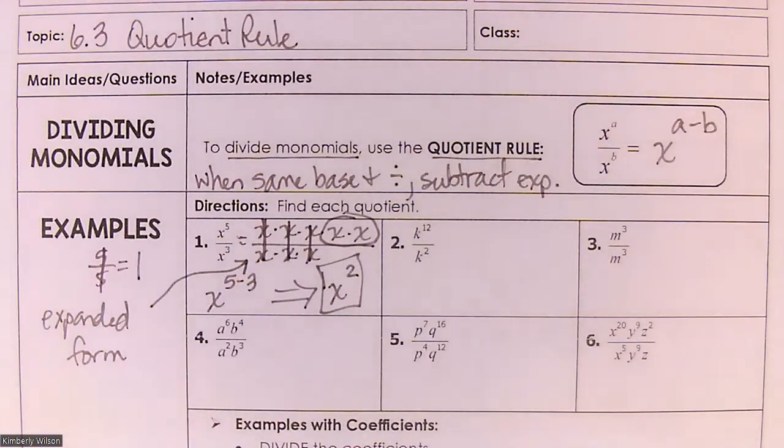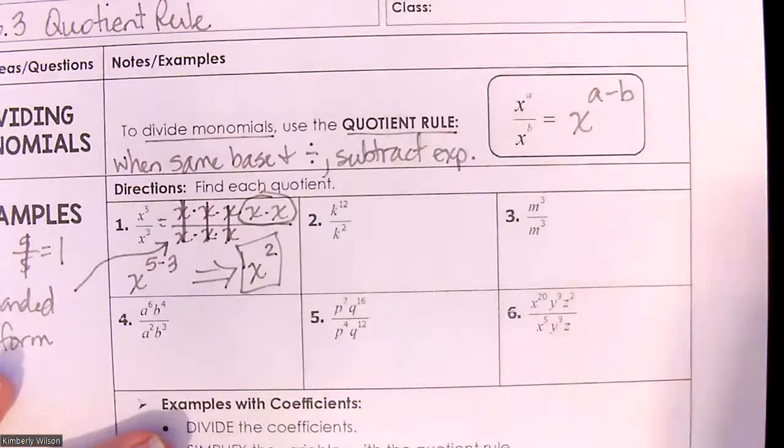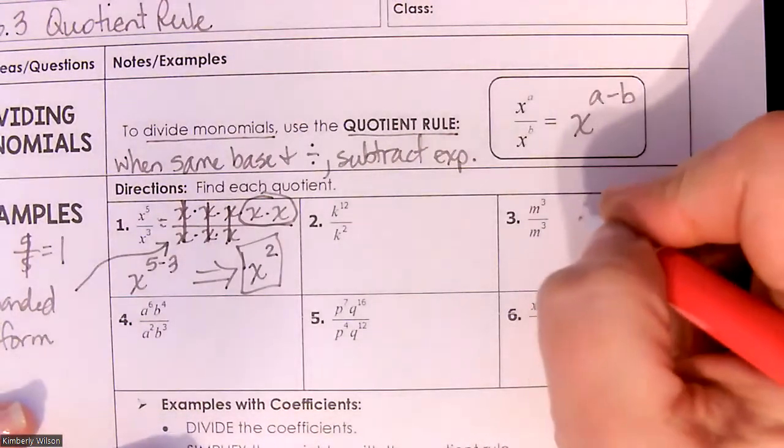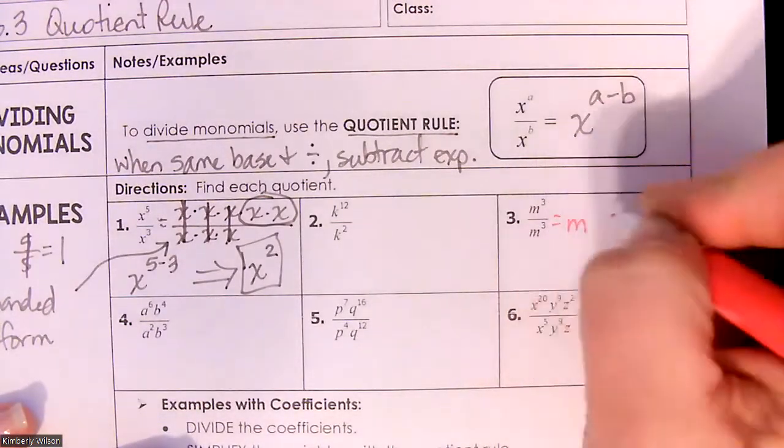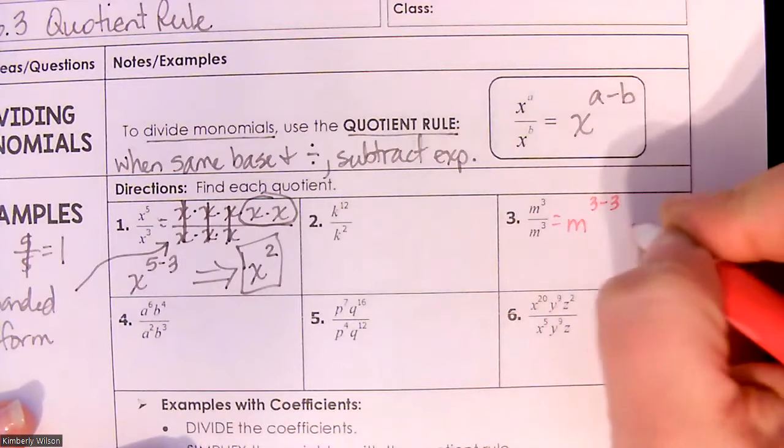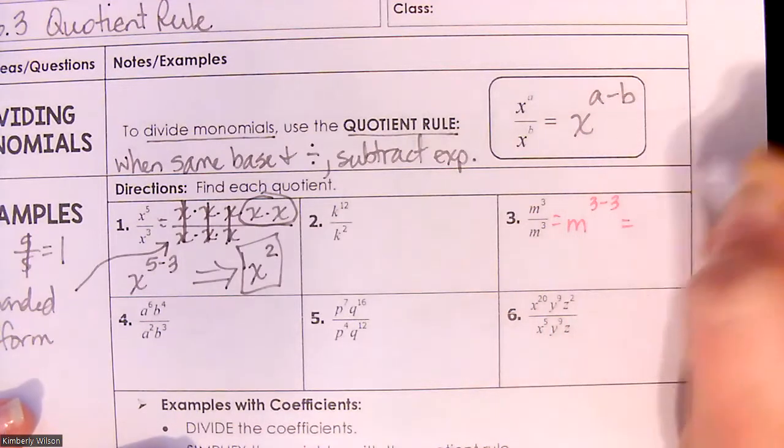Okay, let's work another one. Number 3. This one's a little bit of a special scenario. You should remember this rule from earlier. So this is going to be m to the 3 minus 3, which equals m to the 0.